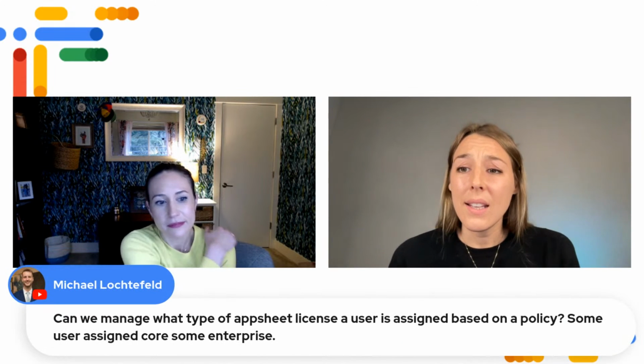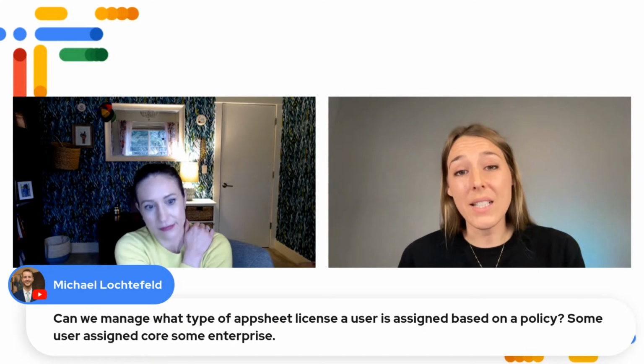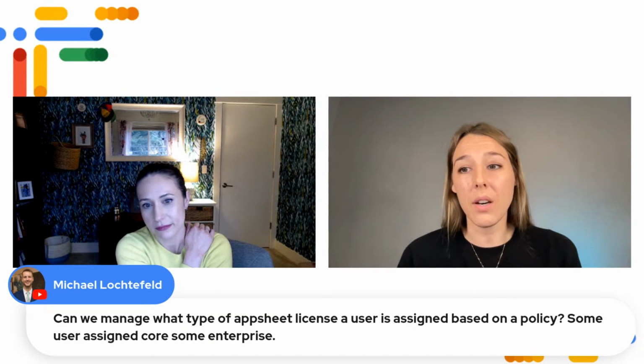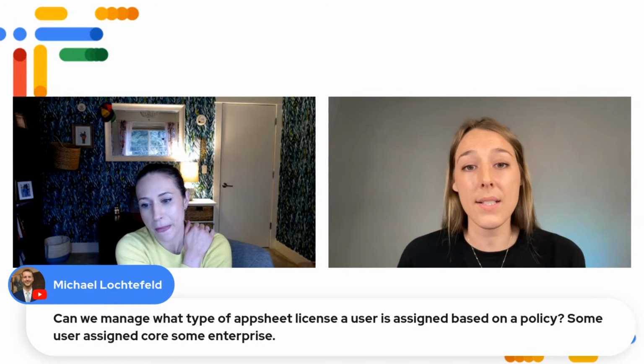So one question here is around, can we manage what type of AppSheet license a user is assigned based on a policy? And I wonder if that's similar to what the other question was trying to get at. But yeah, any thoughts on this?